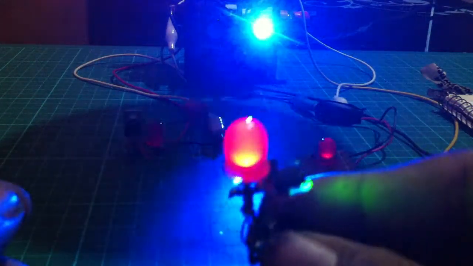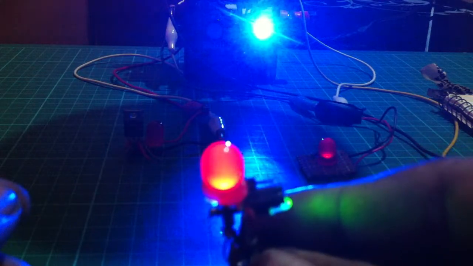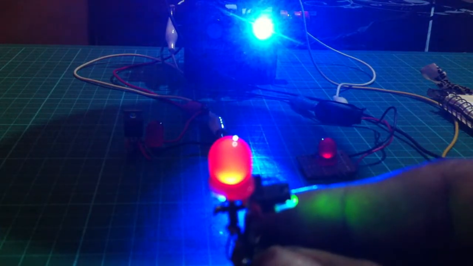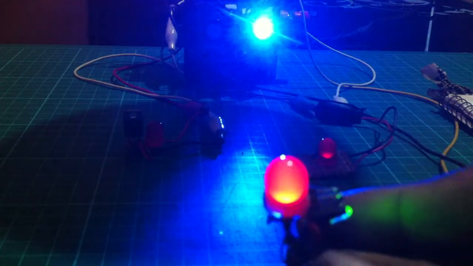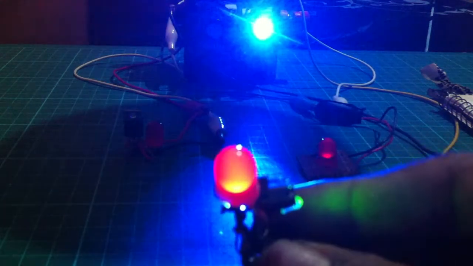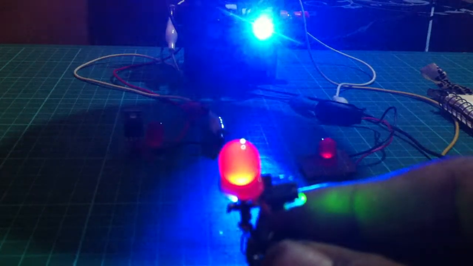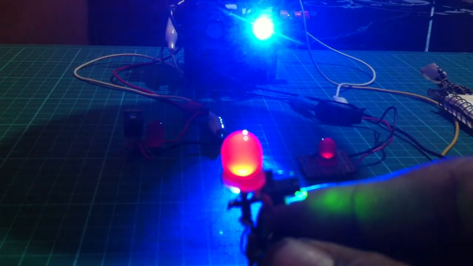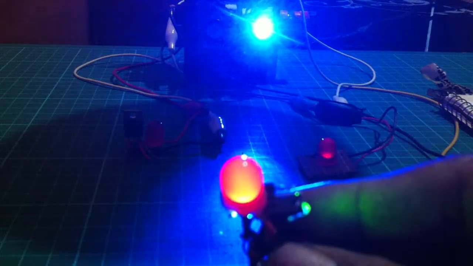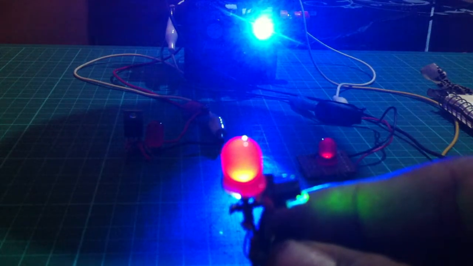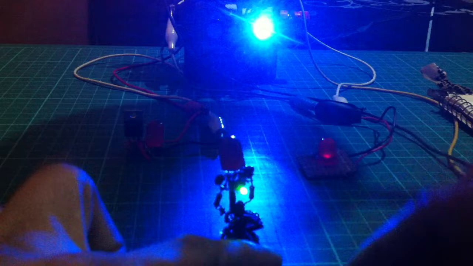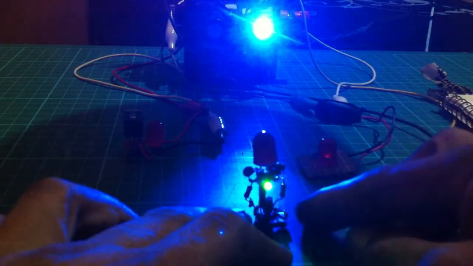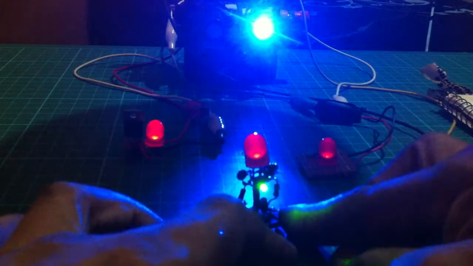We are capable of accumulating charges, and at the same time we have our own body resistance that will make the base of the transistor produce a current flow, making a base current in the transistor and lighting this LED. So when you touch the side, LED turns on.